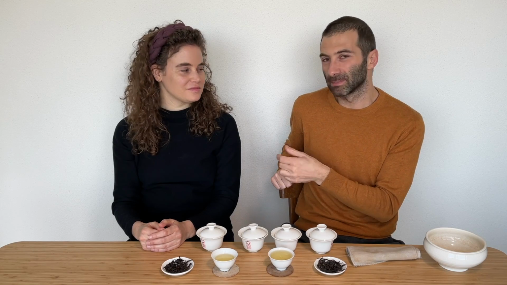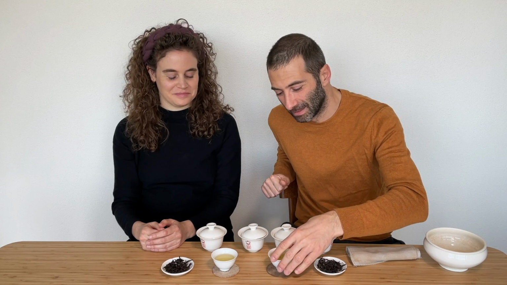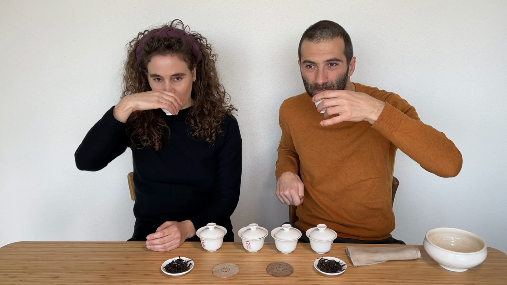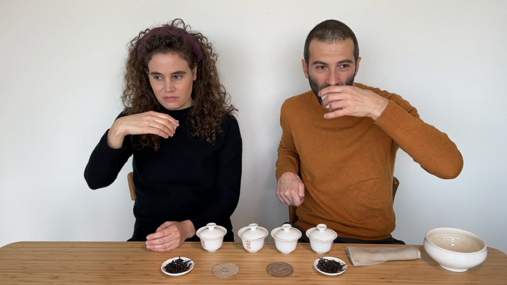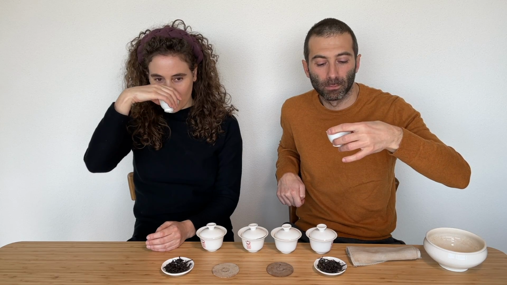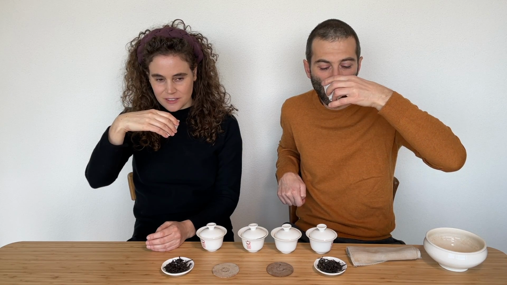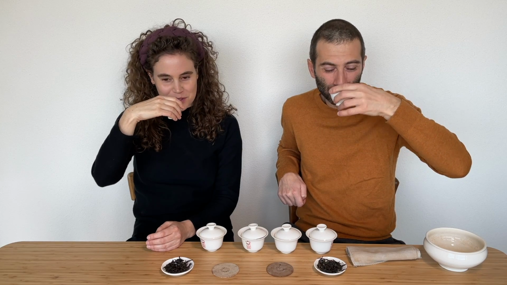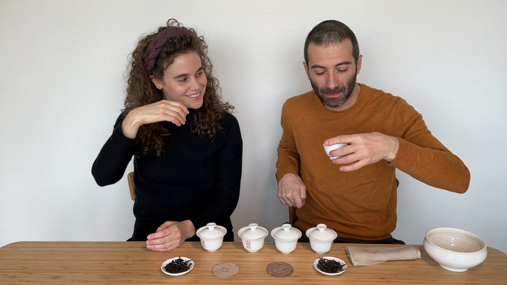And so I put some Dancong in it, yeah. So have a taste. Do you think it would go well along with, I don't know, whatever seafood you like? Yeah, we should try this with some vongole. Vongole, yeah.